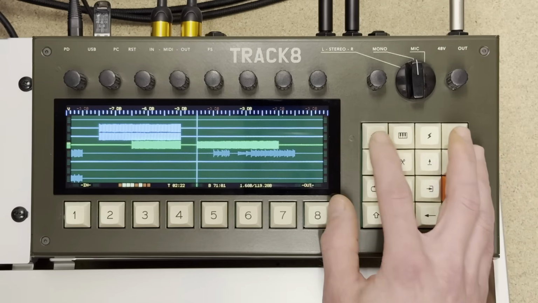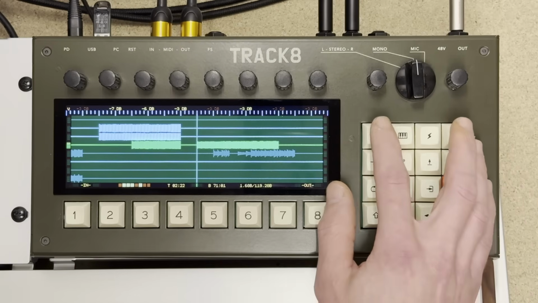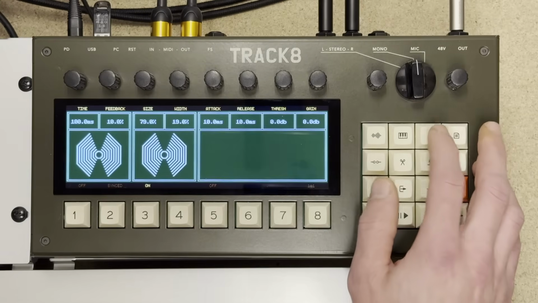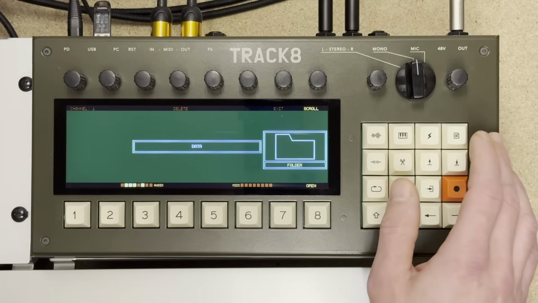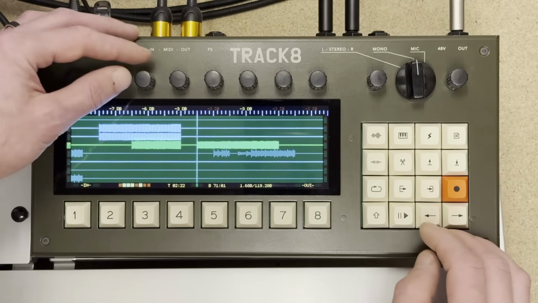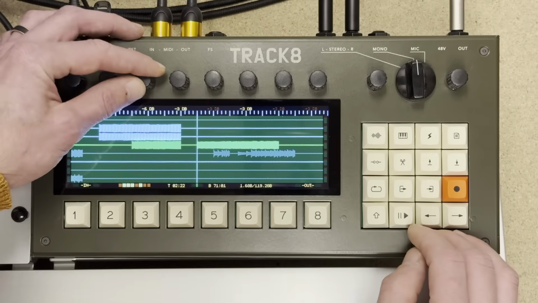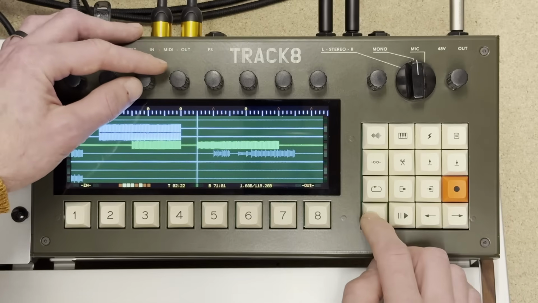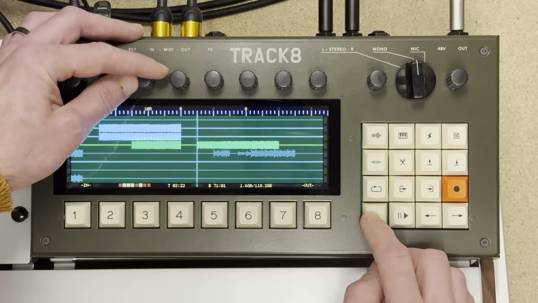In this row, we have our screens. So we have an audio screen, we have a MIDI screen, we have effects, and we have a file browser. Let's stay in the audio screen for now. Here, the encoders control the volume of each of the tracks, and shift controls the panning of these tracks.